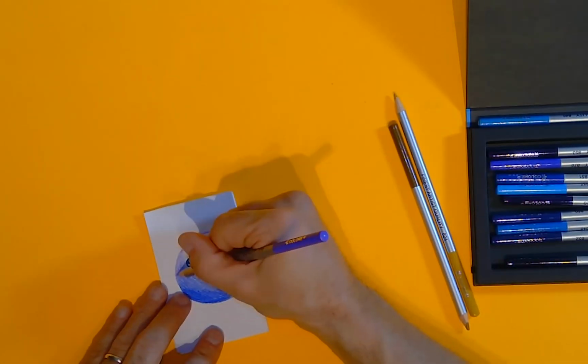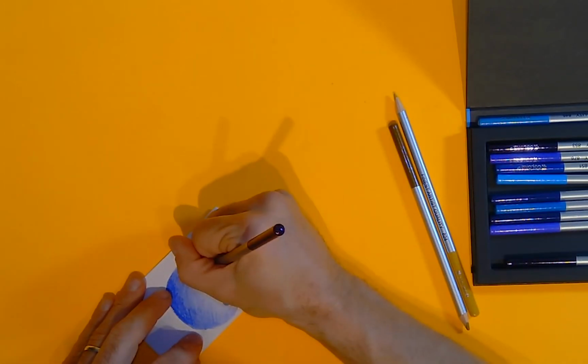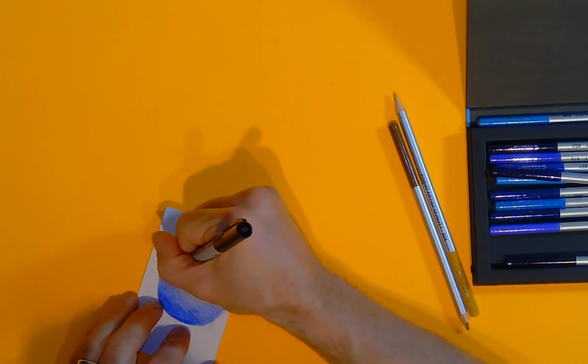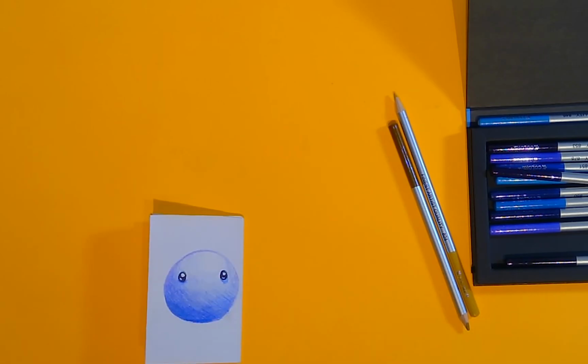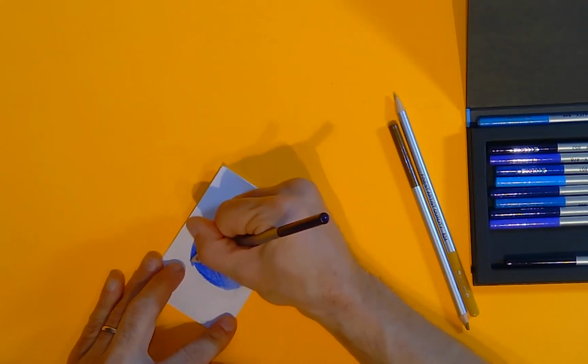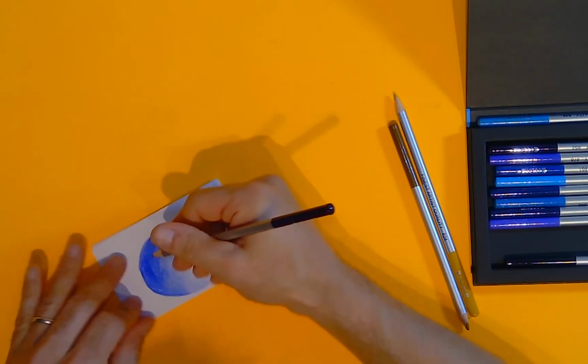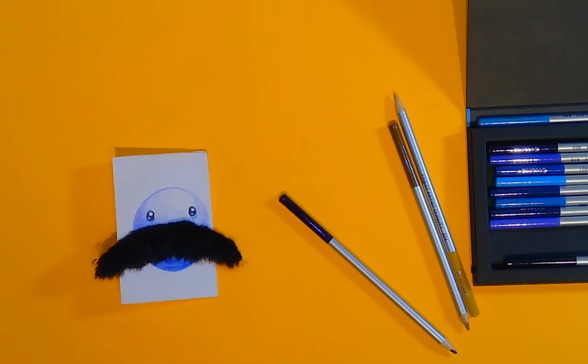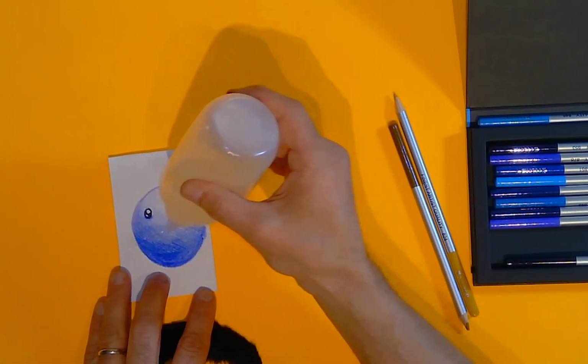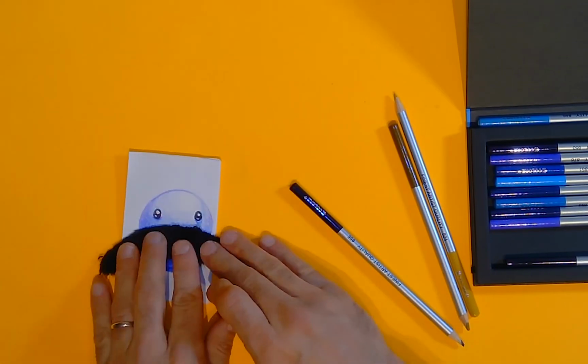It's almost like the smooth texture, but I put eyes on it. And then you'll see I actually take some squeezy glue and I drop on a mustache because I wanted to see if you guys could add some real texture to the back side of your book. It could be fabric, it could be yarn.